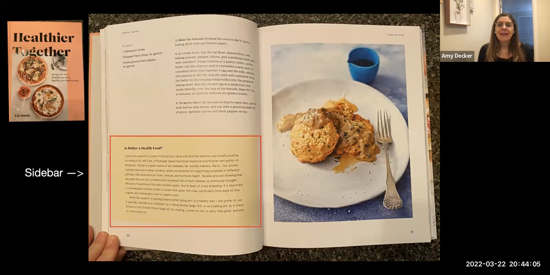And a sidebar is another piece of information. It's not related to the recipe, but it's part of the overall cookbook story. So for example, this one is a sidebar about butter. And so it's highlighting one ingredient and giving people information about that ingredient that they may want to know regarding how they use it in the recipes that they're using.